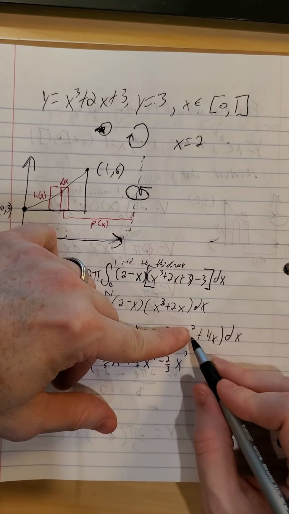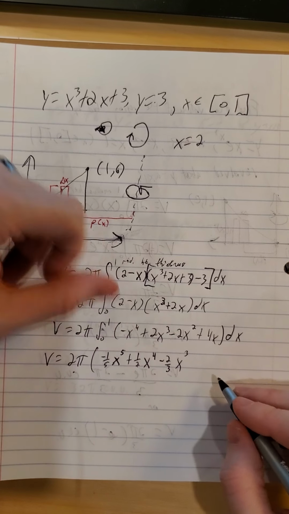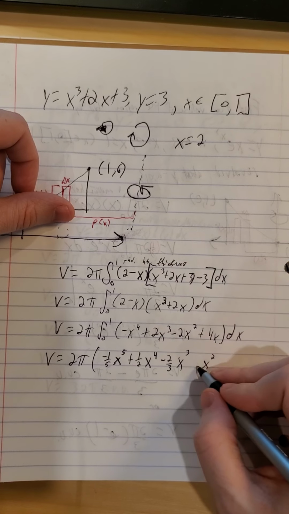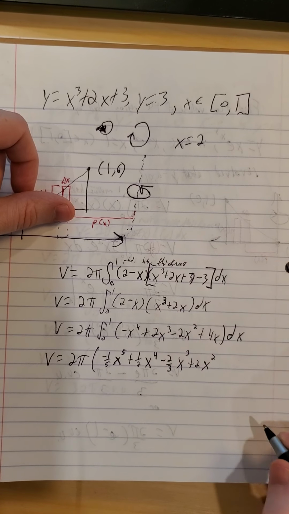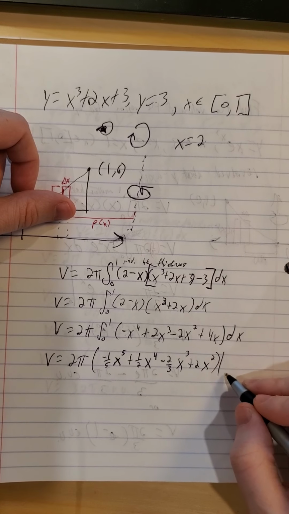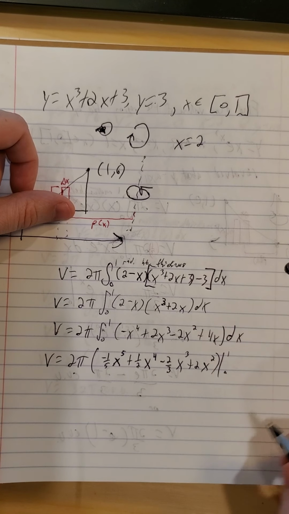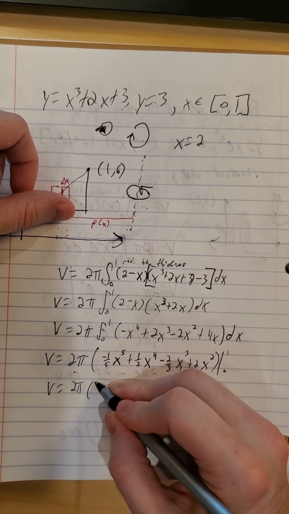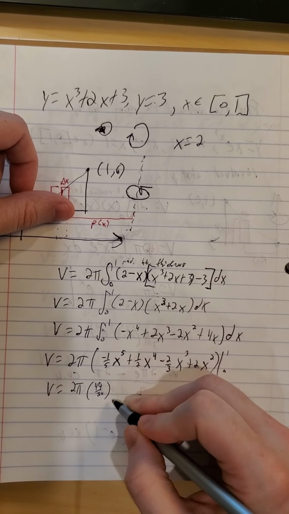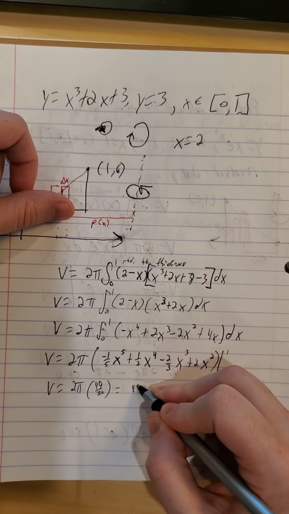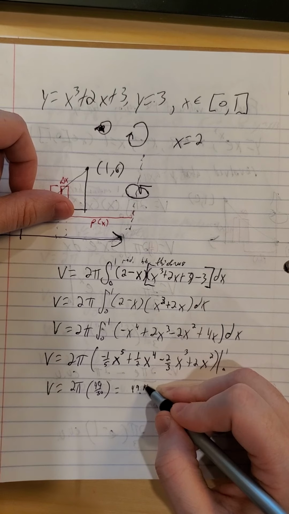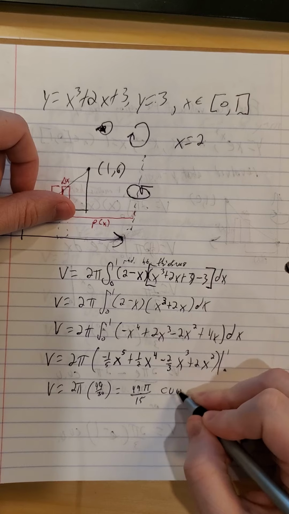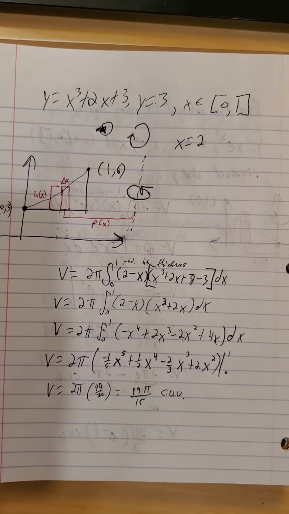The 3's drop when you do the derivative. The -2 stays there. Last one, x to the 1st is now x squared. 2 times a positive 2 would give me the positive 4 that we have out front there. And we're evaluating between 0 and 1. So our volume, 2 pi times 49/30, is 49 pi over 15. The 2/30 turns into 15, and this is also cubic units.